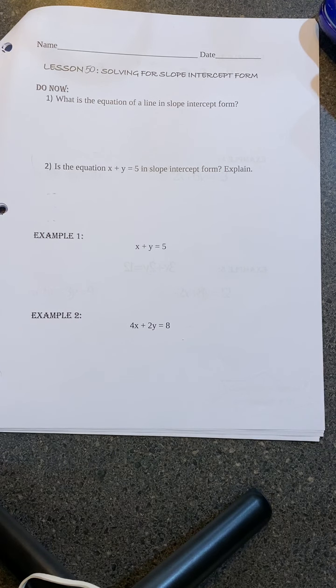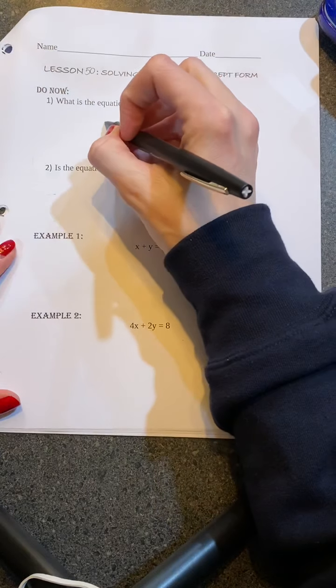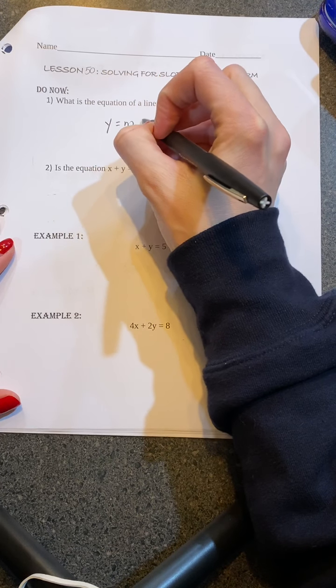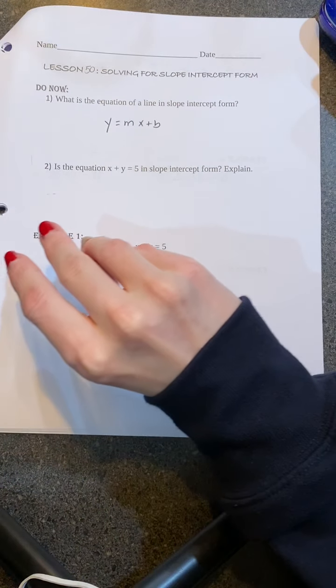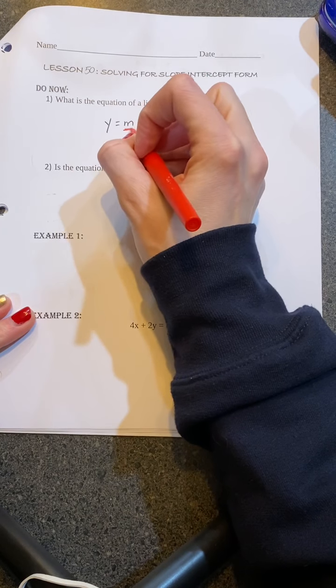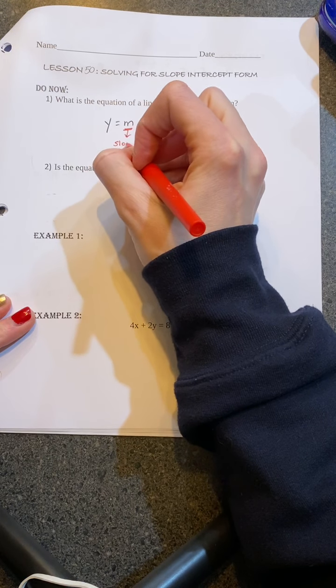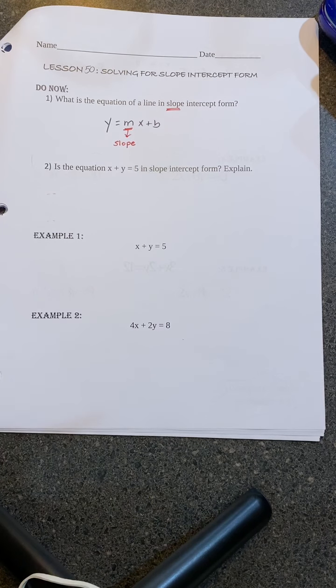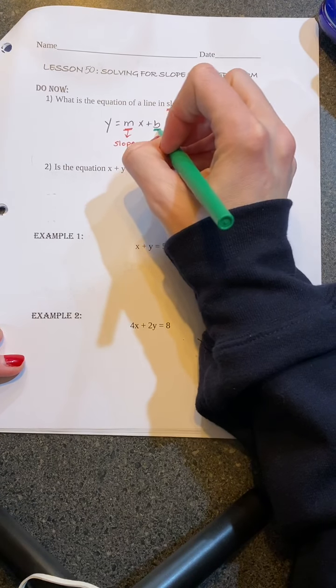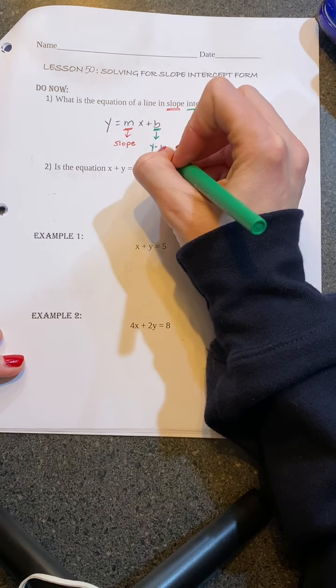All right, so what is the equation of a line in slope-intercept form? Well, we know that's y equals mx plus b. And remember, with this equation, the slope is our m. And the slope is always attached to the x. And the y-intercept is our b. So that's the intercept part is the b, specifically our y-intercept.